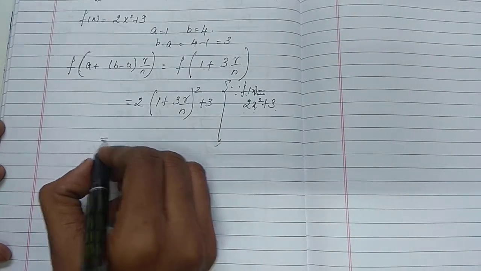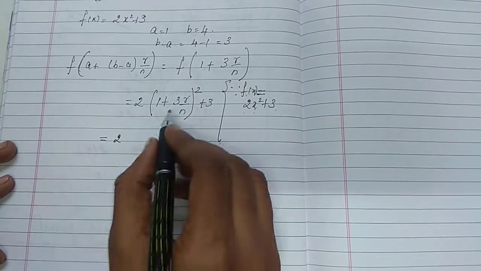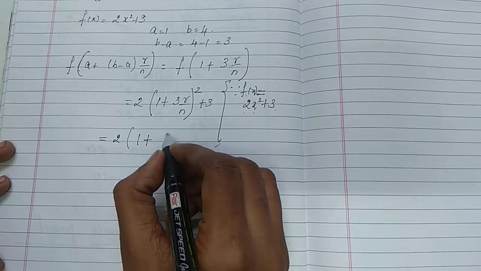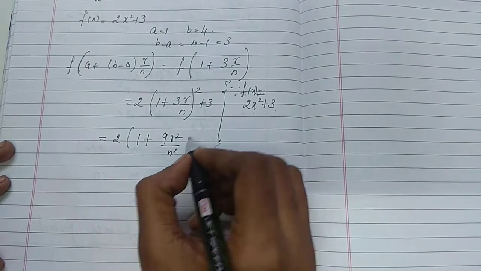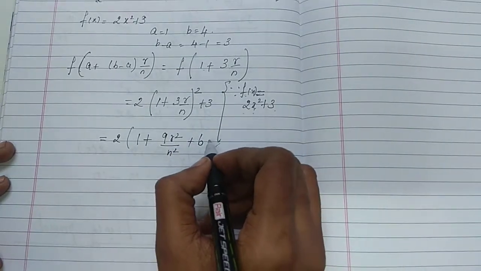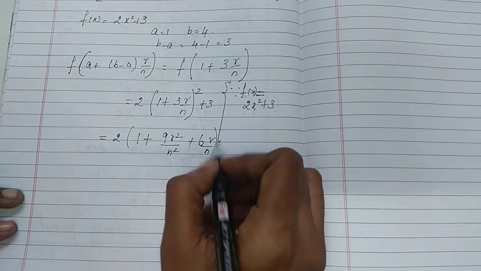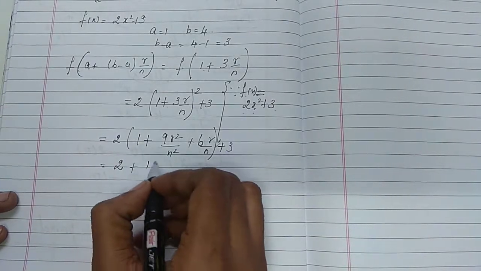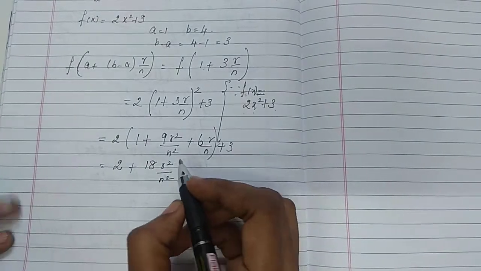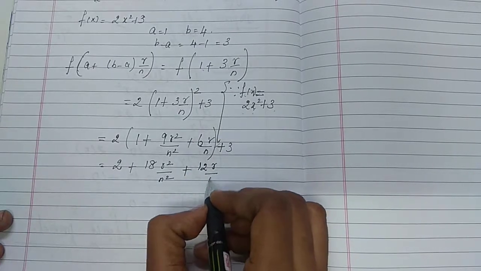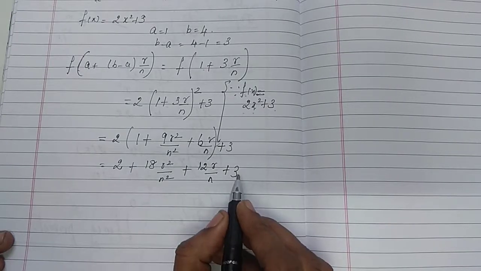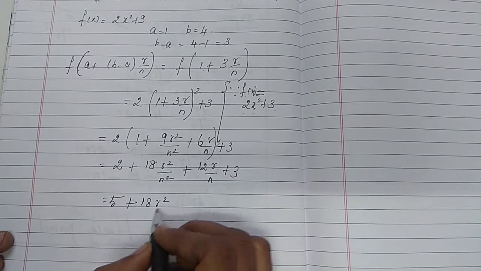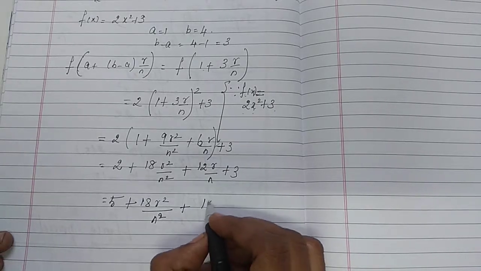First simplifying this term: 2 times, this term is like (a + b) the whole squared, so the expansion is a² + b² + 2ab. It is 9r²/n² plus 2ab, therefore 6 times r/n, close the bracket, plus 3. This 2 is multiplied inside the bracket. So 2 into 1 is 2, 2 nines are 18r²/n², plus 2 sixes are 12r/n, plus 3. Now adding the 2 and 3, we get 5 + 18r²/n² + 12r/n.